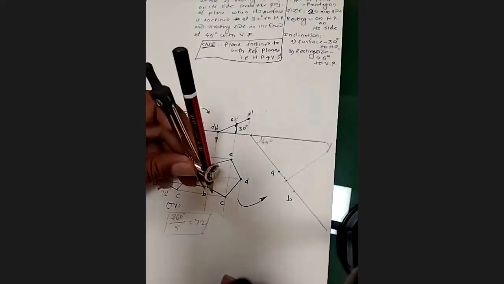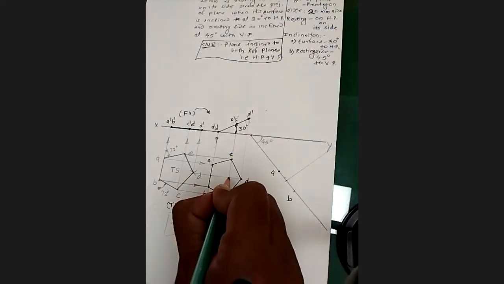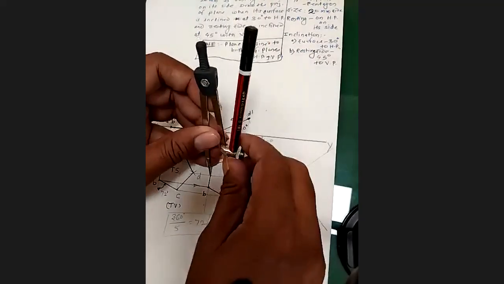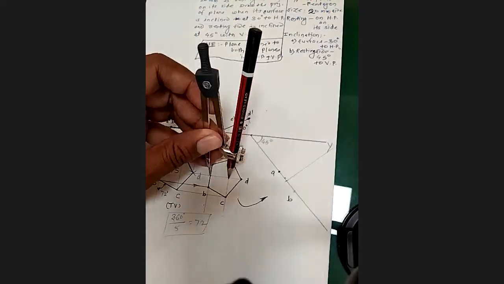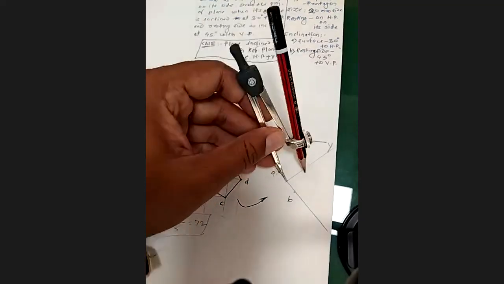Then you can easily get your answer. Take this distance B to C in the compass, keeping it at B. Sorry, before that, I have to measure this distance here. So I will be taking this. I'm not going to name the point because it is not required. That is part of your construction. This distance, keep it here. Then draw a line.